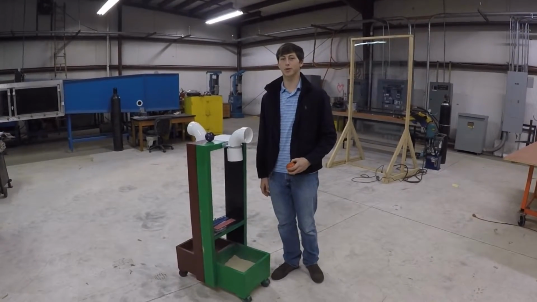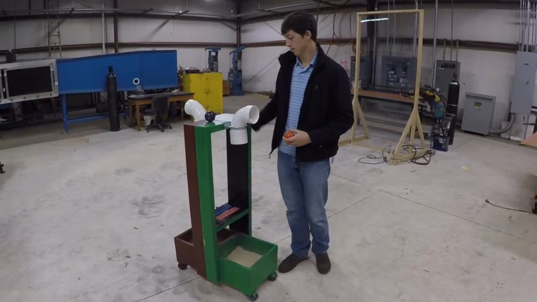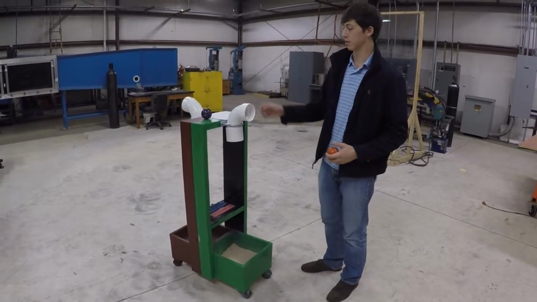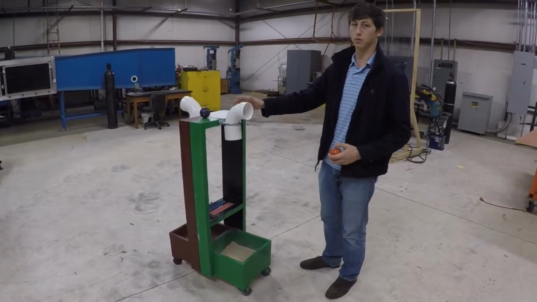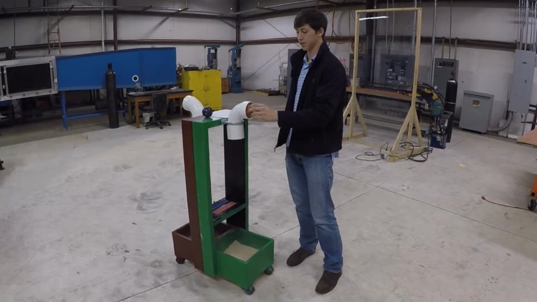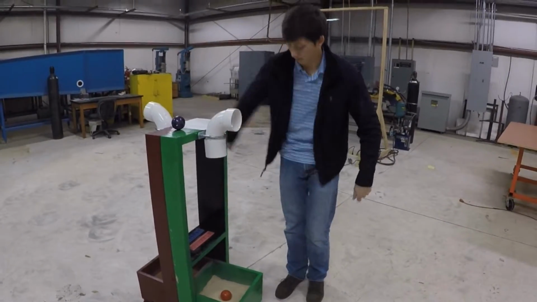Okay, so for our next experiment, we're going to be testing different velocities and their impacts on crater size. So after conducting the first experiment of different surface densities, we're going to have the top over here, readily available to use. You're going to take the orange meteorite, place it in, and get your first drop.